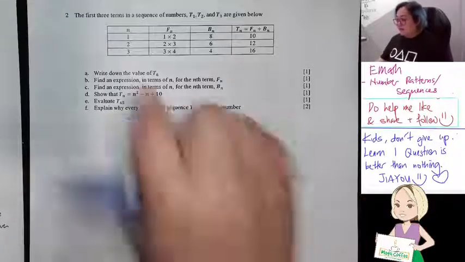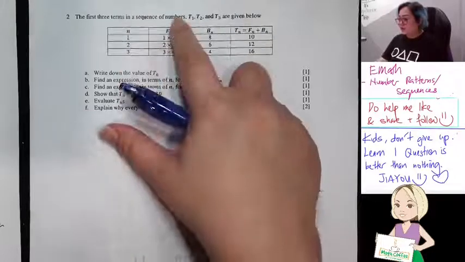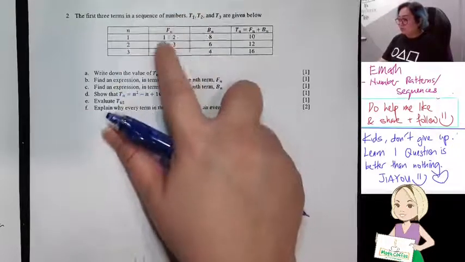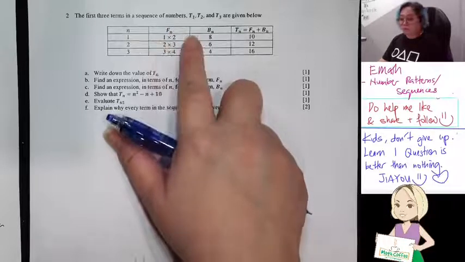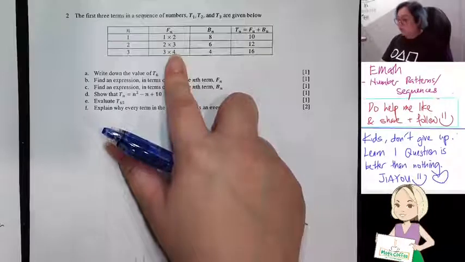Let's analyze. The first column is just the n, which is 1, 2, 3, nothing much. Fn is 1 times 2, 2 times 3, and 3 times 4. This one is quite straightforward because I can already know what's the next one, which is 4 times 5. Correct? So it's still very straightforward.